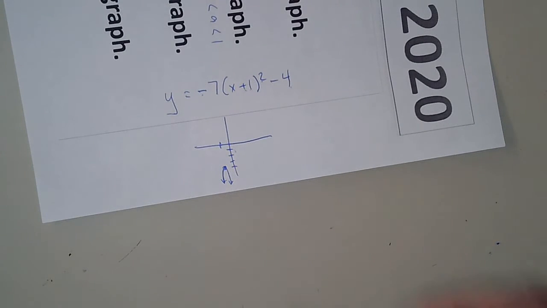Now we could make a more accurate one if we had a real grid and could plot points, but again, I'm just talking conceptually. This is what you should know when you look at that.